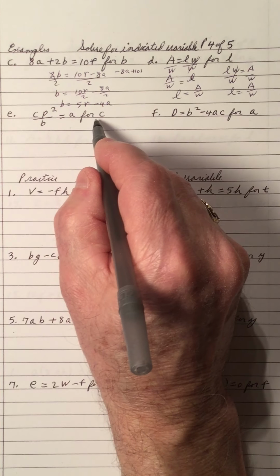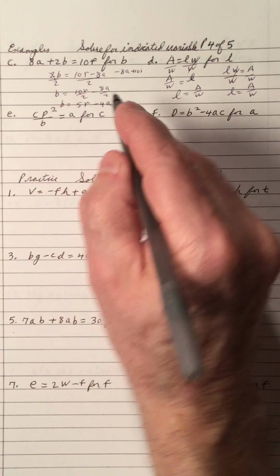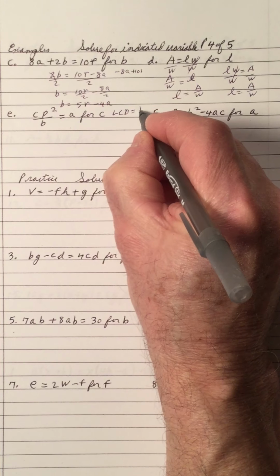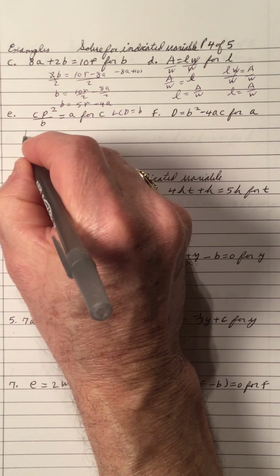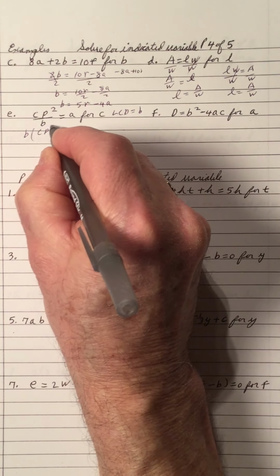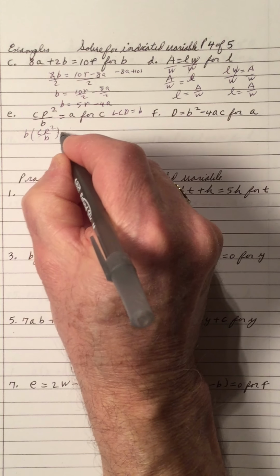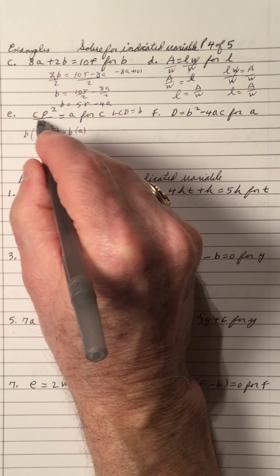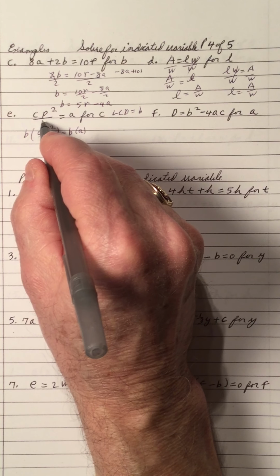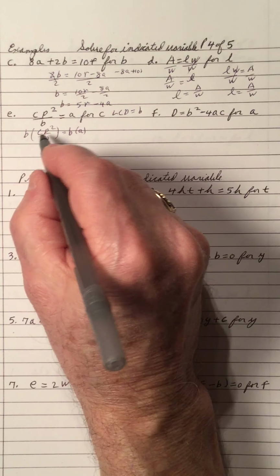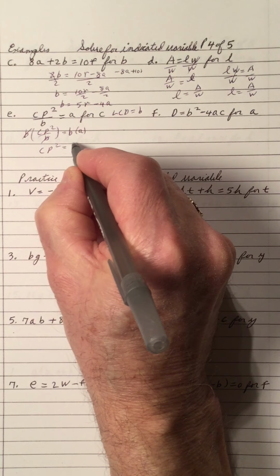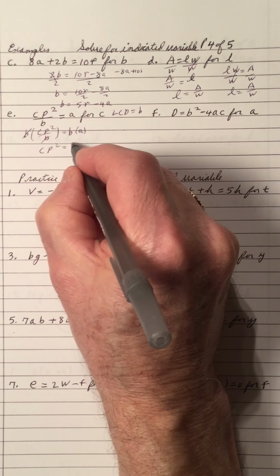And E, we're solving for C, and we have a fraction. So the LCD is B. B is the common denominator. So I'll multiply both sides by B. Okay, here we go. The LCD, we have a fraction whose denominator is B. So I'll multiply both sides by B. The B's cancel out, so I get a CB squared equals B times A and A times B.